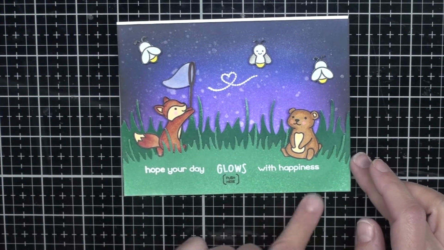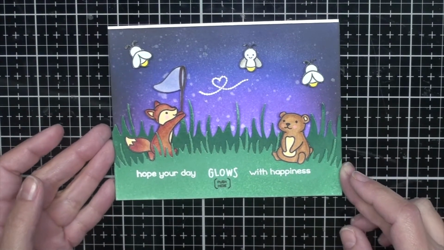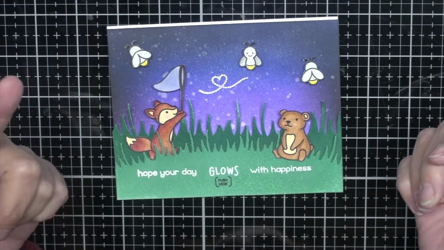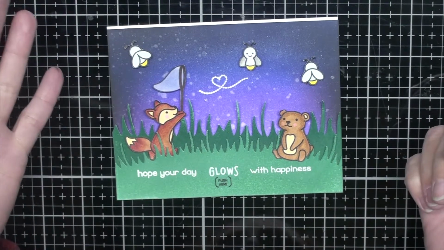Why? What's the purpose of this card? Well, it says, hope your day glows with happiness. So I was kind of thinking I could use this for a birthday card. So we've covered our who, what, when, where, why.